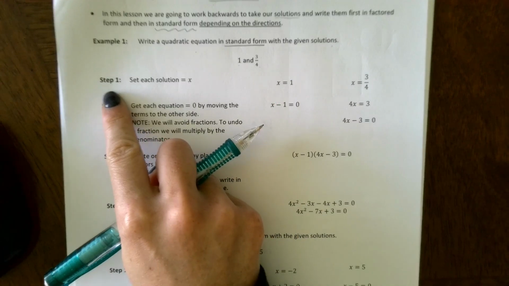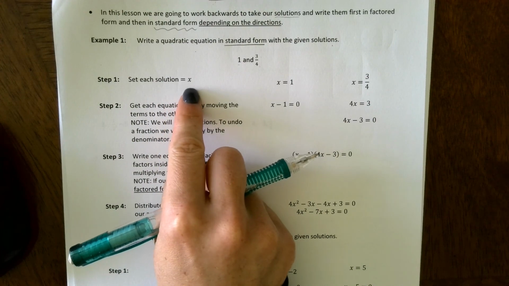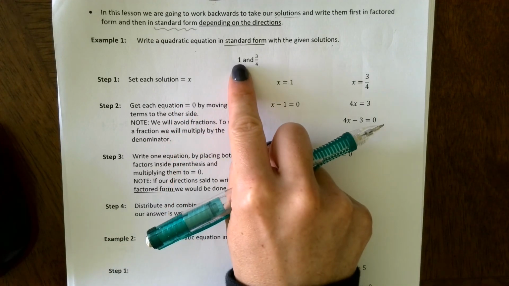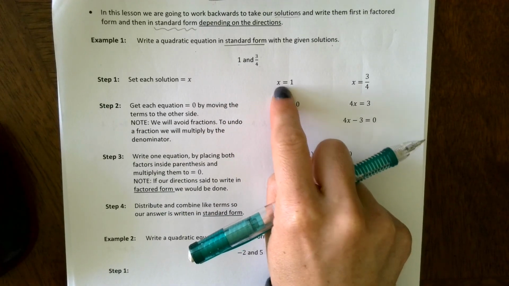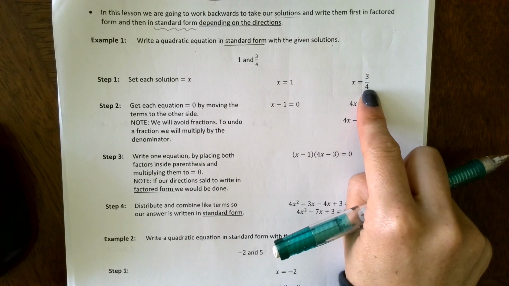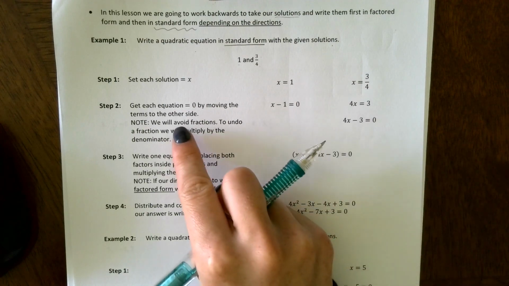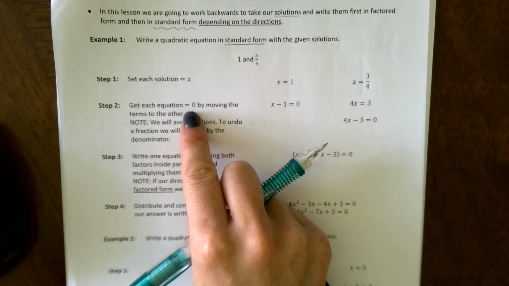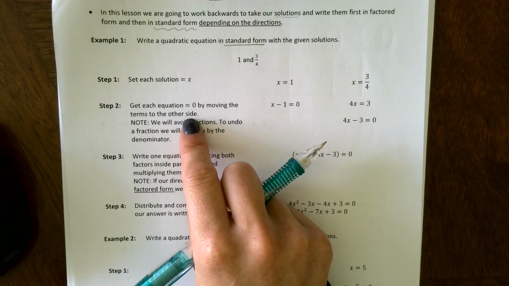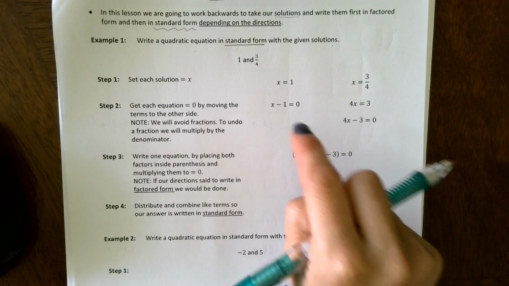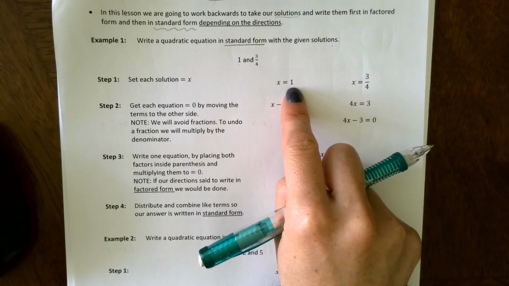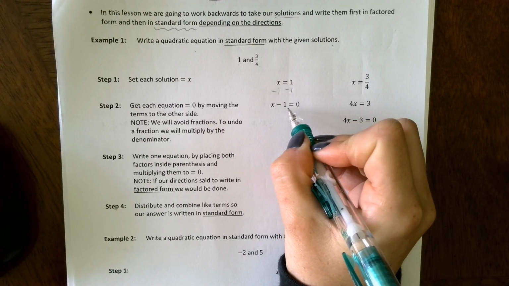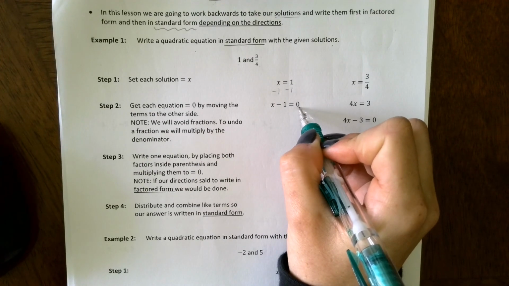So my first step is to set each solution equal to x. We know that solutions are written as x equals, so we're going to start there, writing it as x equals 1 and x equals 3 over 4. In step 2, we want to get each equation equal to 0 by moving the terms to the other side. Sometimes this is super easy, like on this first one, to move this positive 1 over, we would subtract 1 and we would get x minus 1 equals 0.